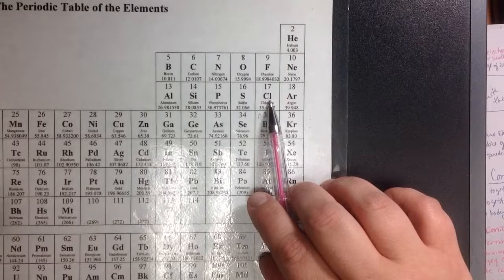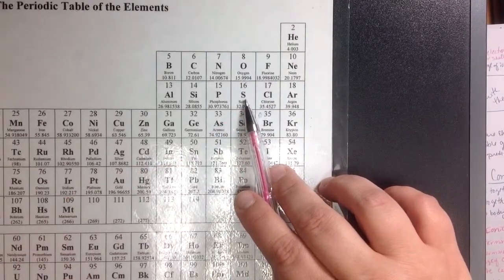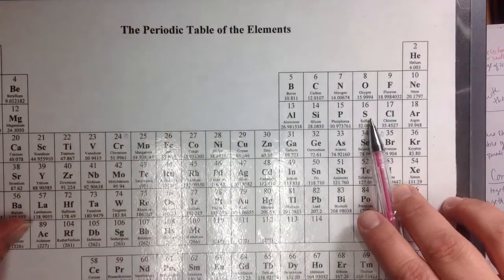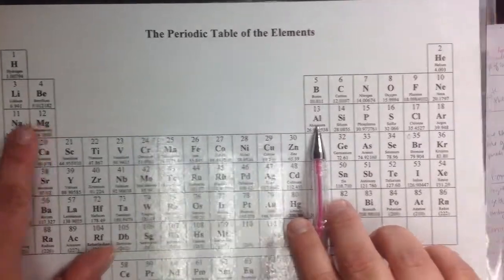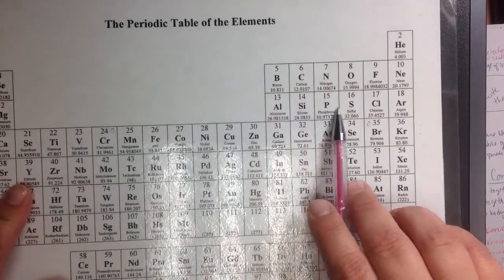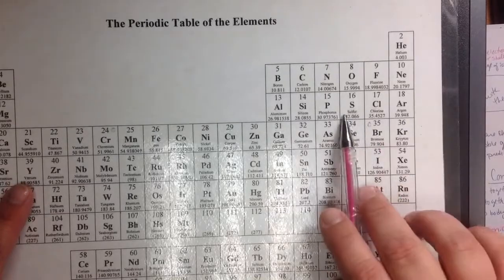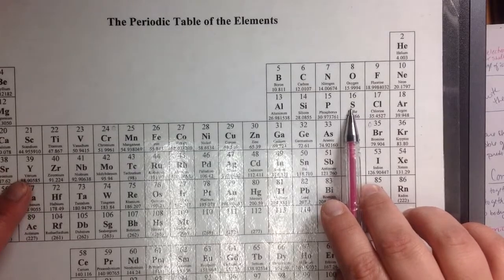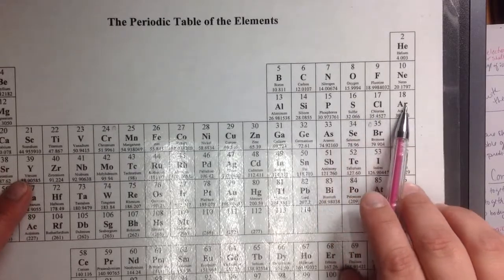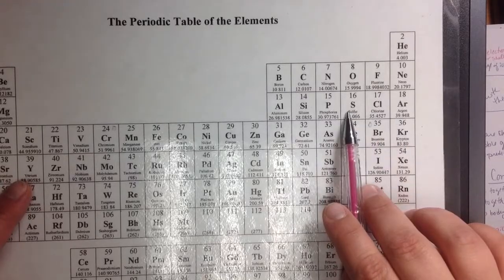In the same way that we did the last one, sulfur would have 6 valence electrons. Let me count that for you. 1, 2, 3, 4, 5, 6 valence electrons. He wants to be like argon. Argon has 8. This is where the octet rule comes in. Sulfur wants to gain 2 more electrons. So if he gets 2 more electrons, he would have a -2 charge.